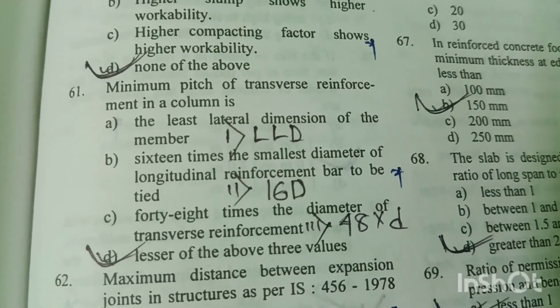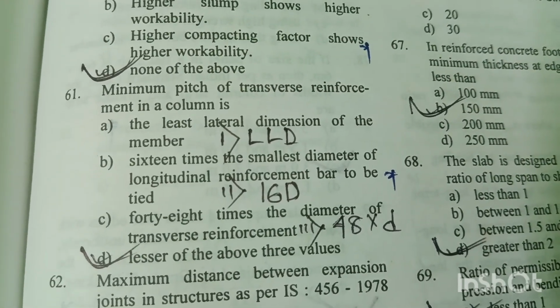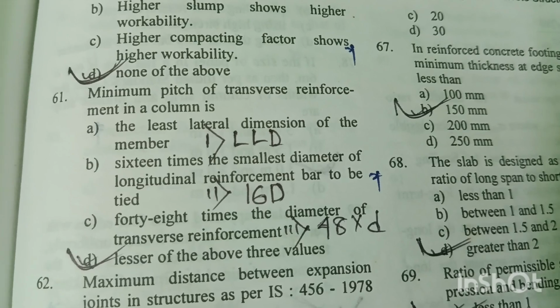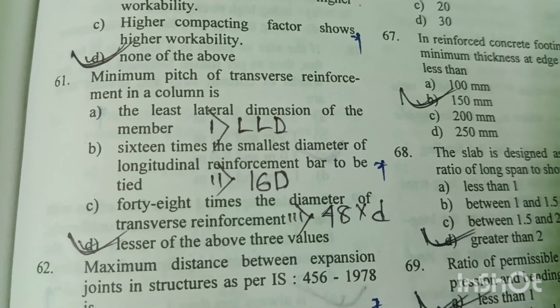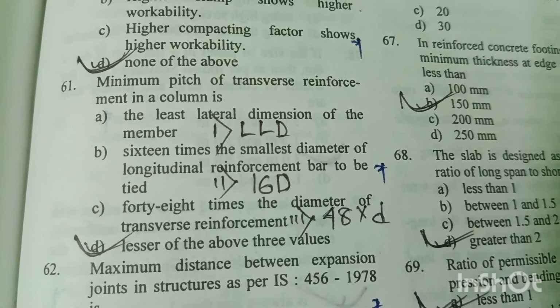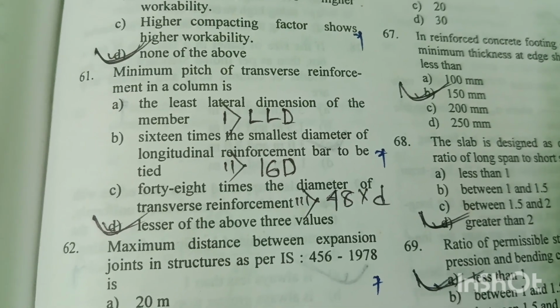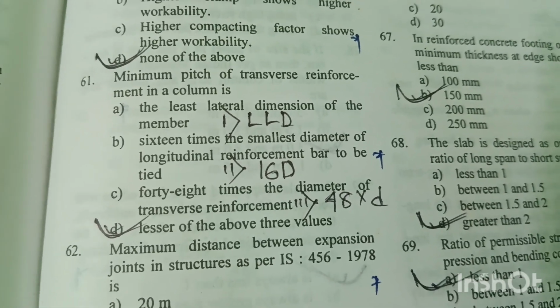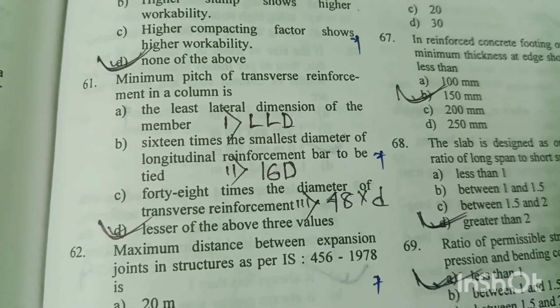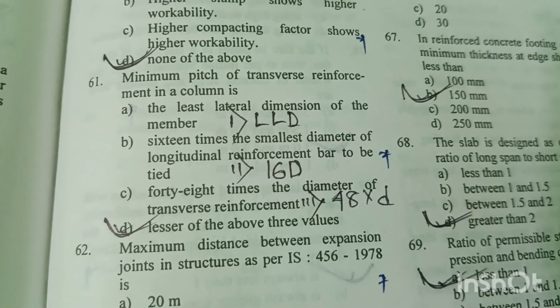Question number 61. Minimum pitch of transverse reinforcement in a column is: Option A, least lateral dimension of the member. Option B, 16 times the smallest diameter of the longitudinal reinforcing bar to be tied. Option C, 48 times the diameter of the transverse reinforcement. Option D is the right answer: the lesser of the above three values.